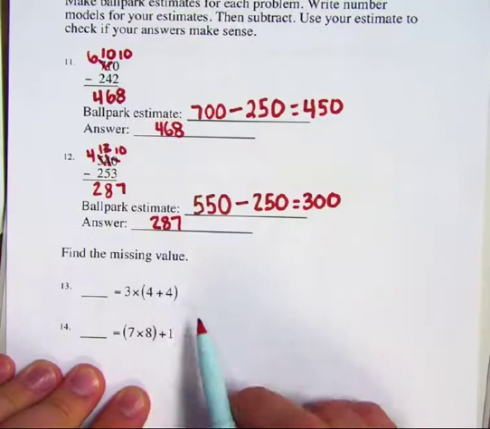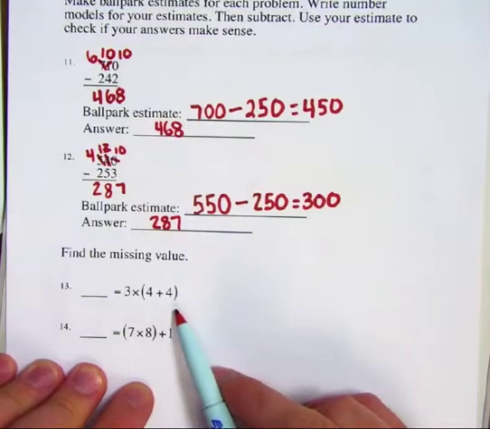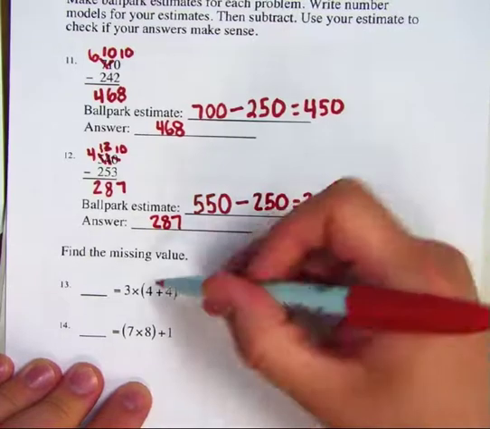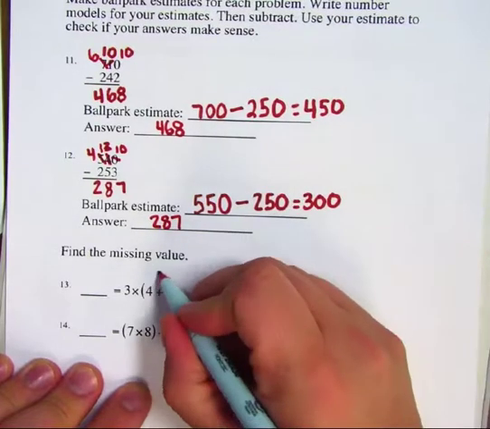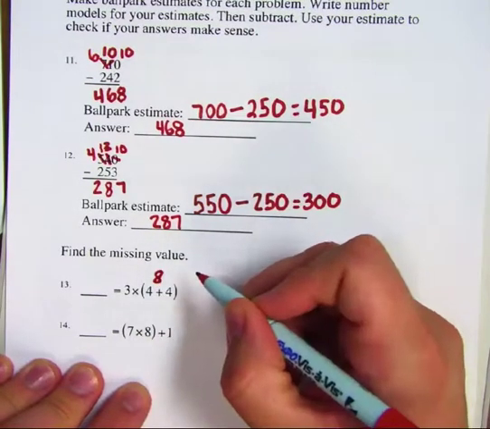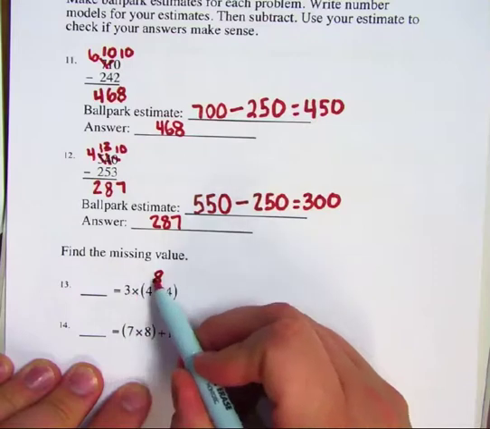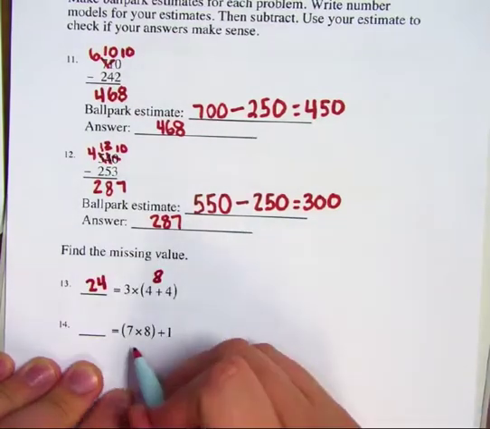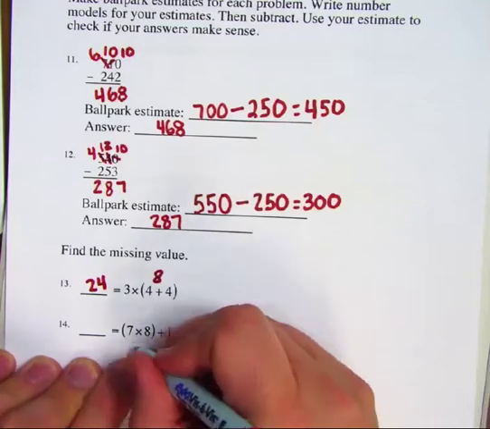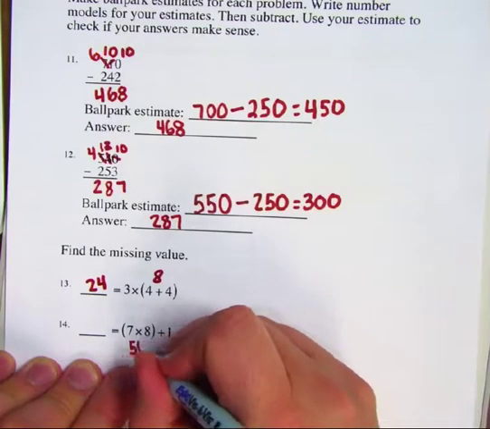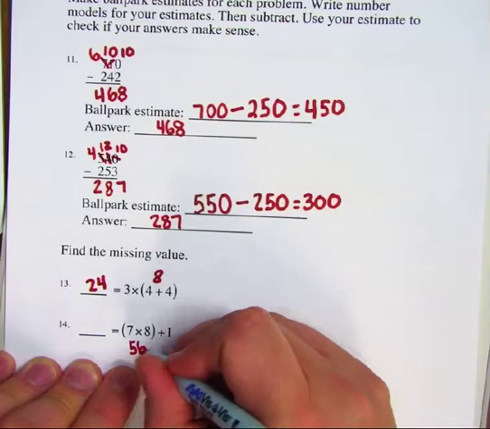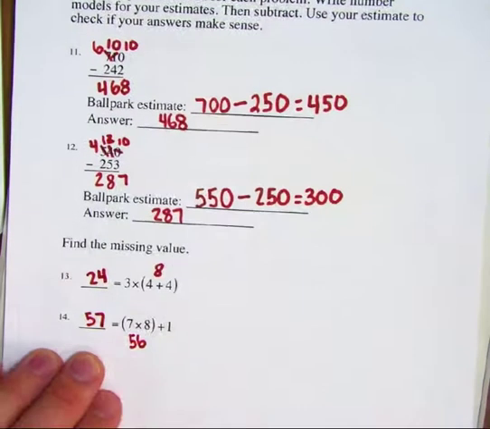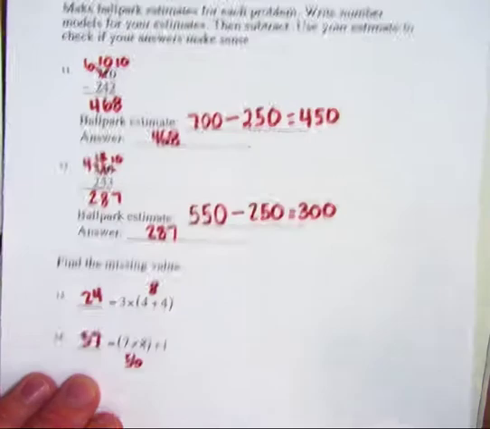Remember, when you come upon parenthesis problems on this test tomorrow, always remember parentheses first. So 4 plus 4, I always like to write it in right above. 8, and then look, 3 times 8. What is 3 times 8? Well, that's 24. Do parentheses first. 7 times 8 is 56. Look, 56 plus 1 is 57. Nice job. Do you see how I did that? Let's move on.